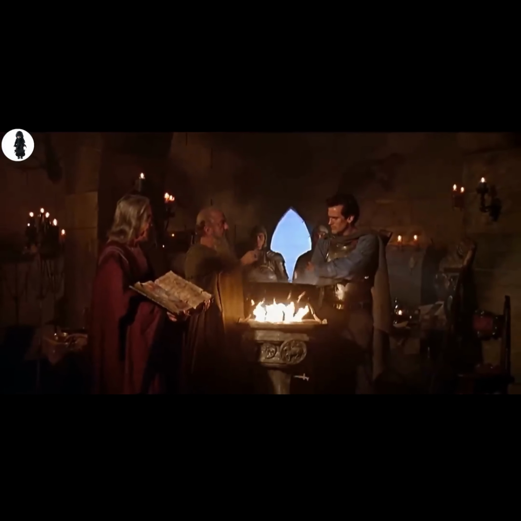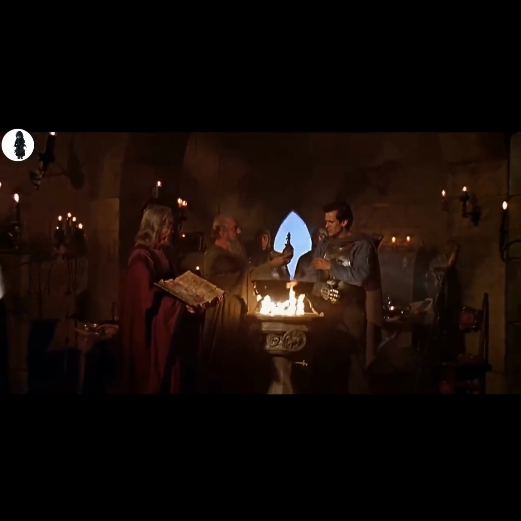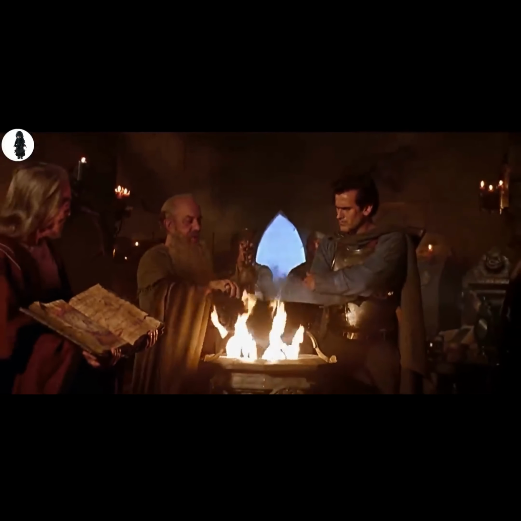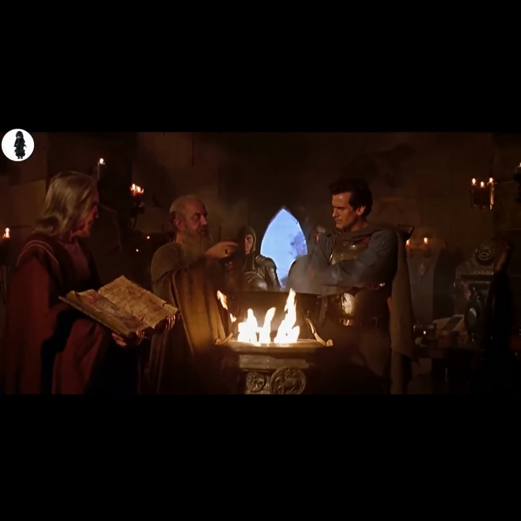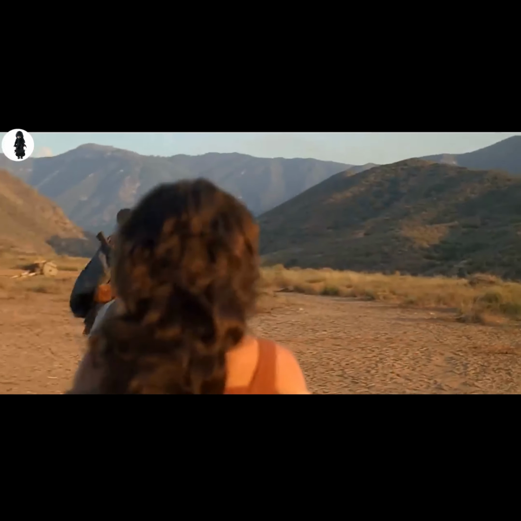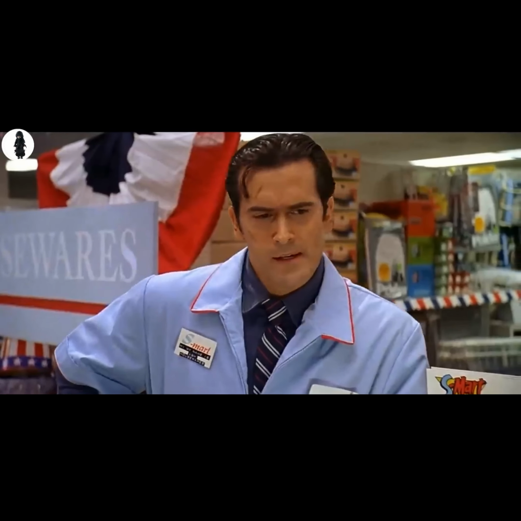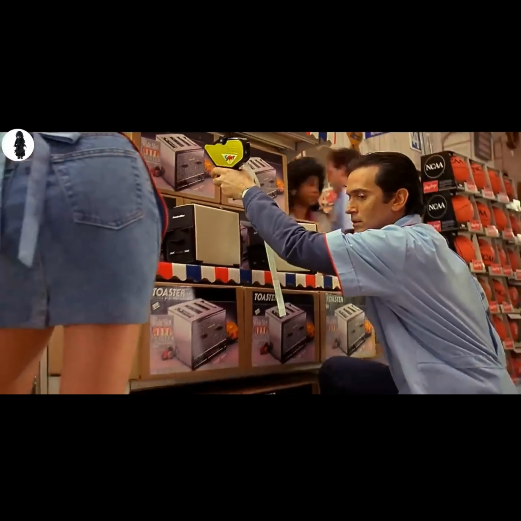Meanwhile, the wise man recites a passage from the Necronomicon and gives Ash a potion to return back to his home. But to do so, he will have to recite the phrase Klaatu Farata Nikto. In the final scene, Ash recites the phrase and drinks the potion. Unbeknownst to him, he has taken too many droplets of the potion, and he gets transported to the distant future.